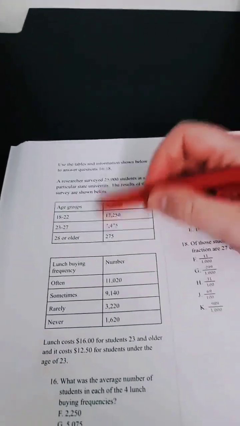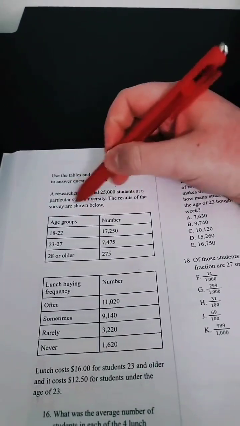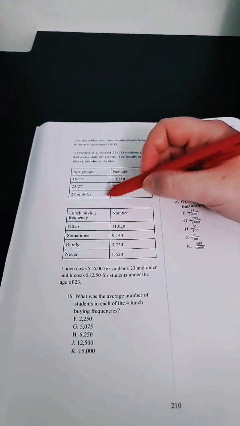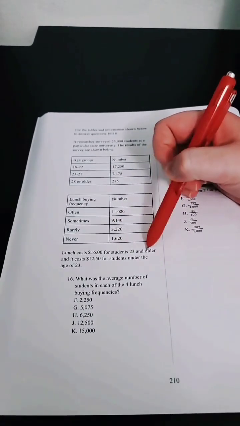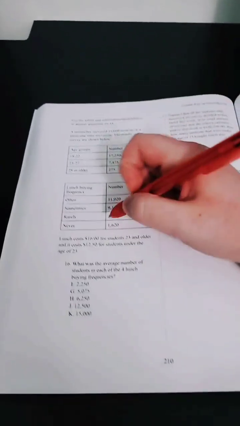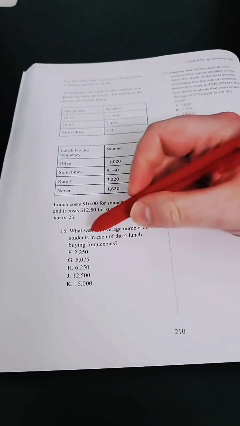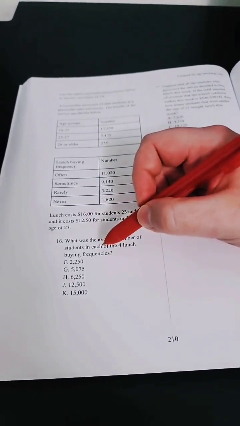So then let's go to this one right here. We're using these tables for 16 through 18. A researcher surveyed 25,000 students at a particular state university. The results of the survey are shown below. Lunch cost $16 for students 23 and older, and $12.50 for students under the age of 23. What was the average number of students in each of the 4 lunch buying frequencies?